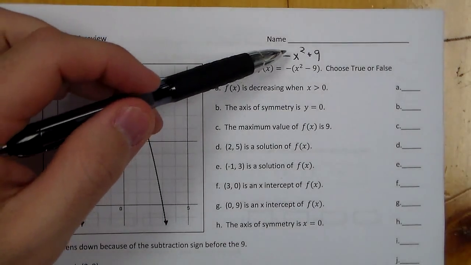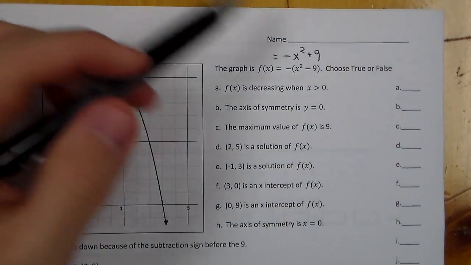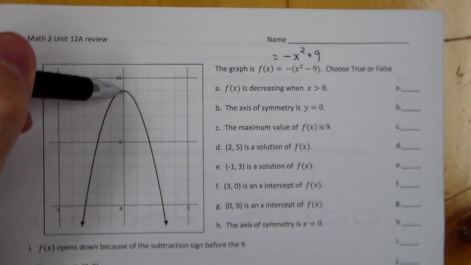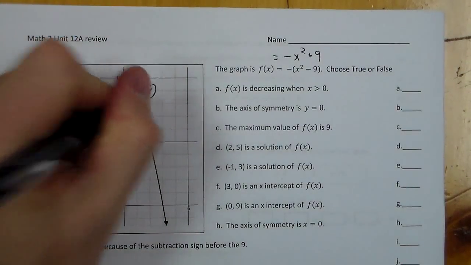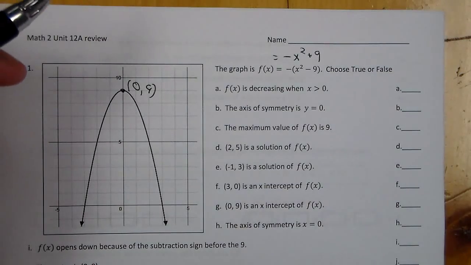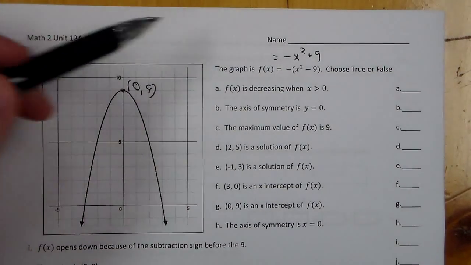And things we should know: the negative says it's opening down. The 9 says it was a vertical shift, so it's a vertical shift up here. Our vertex is at (0, 9). So we're going to go through and answer some questions, true and false, about our function.